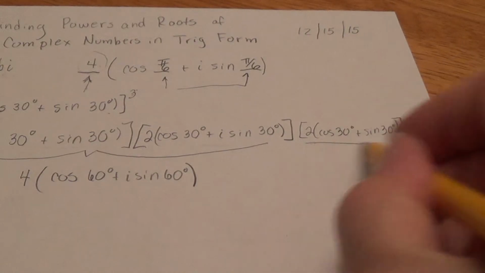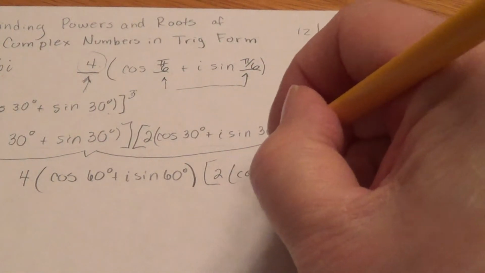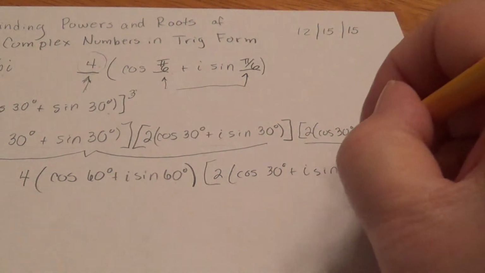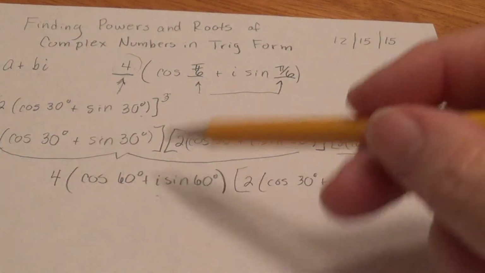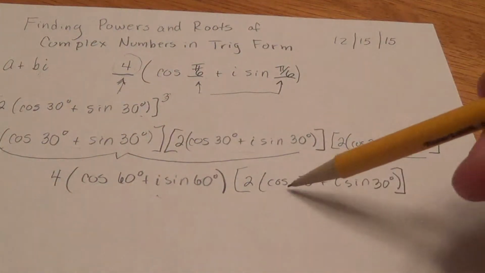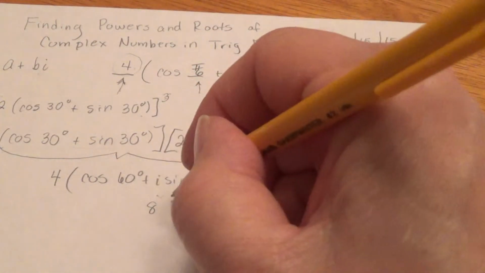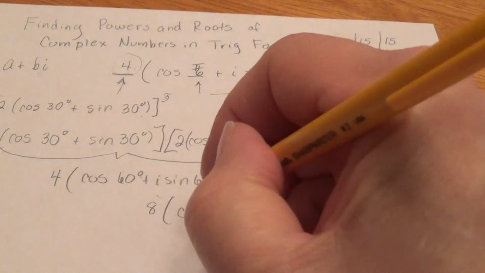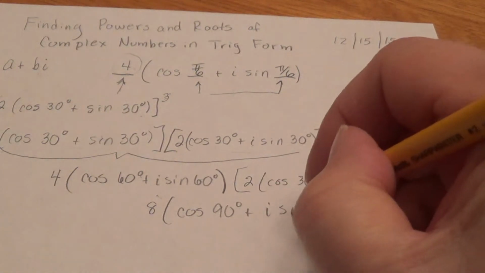So now I have to drag this one down and add it to the mix. So what is the product of this answer, which was the product of these two, and this one? Again, we multiply those outside numbers and add the angles. So 60 and 30 are 90, and I could go further simplifying with that, but I'm going to leave it in trig form.